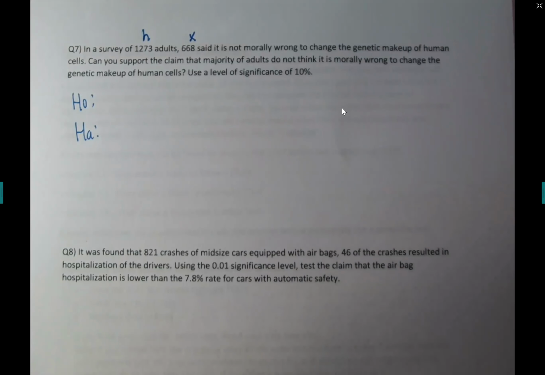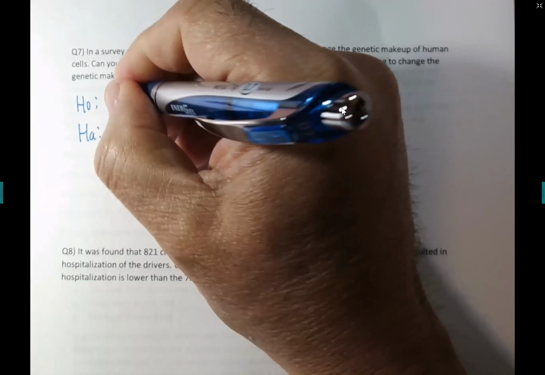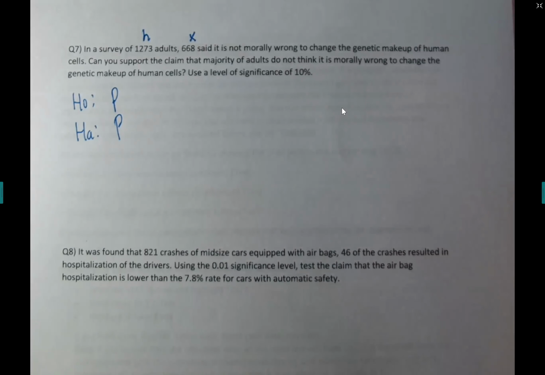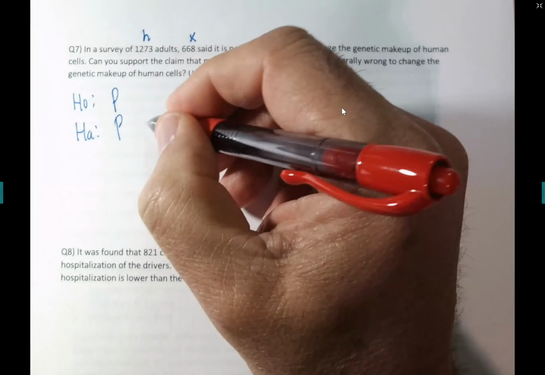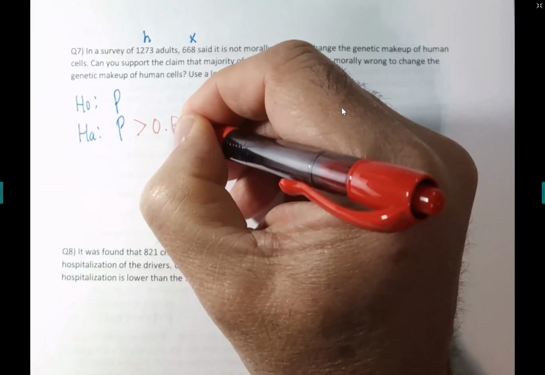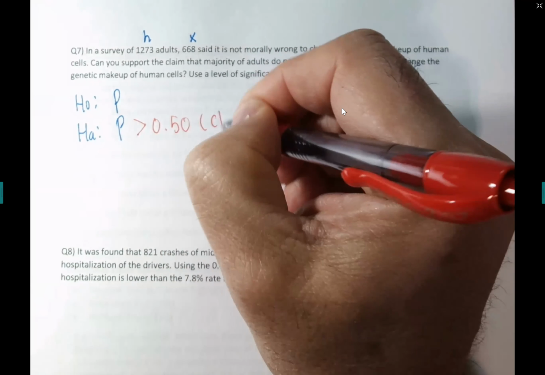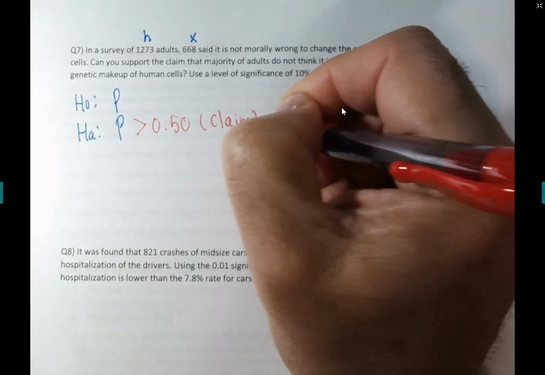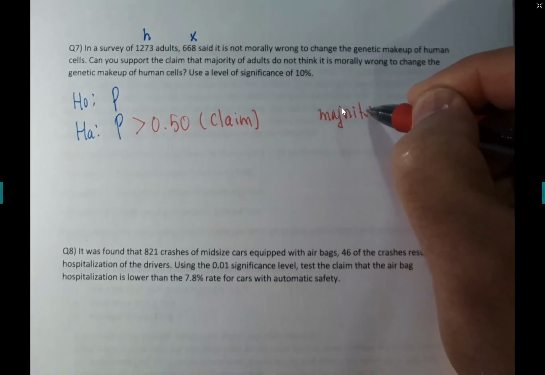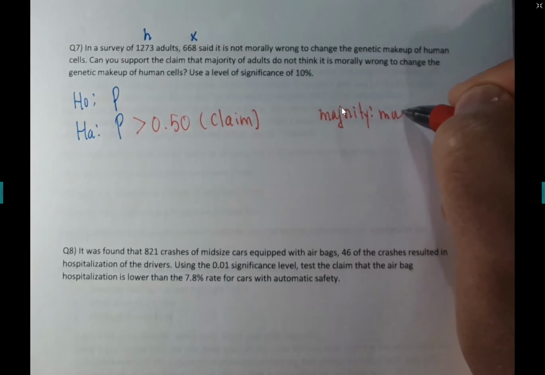Majority, guys, means percent. It's a proportion. What would that be? What did we define majority? More than what? 50? Yep, that's majority. Let me write it down. More than 50%.